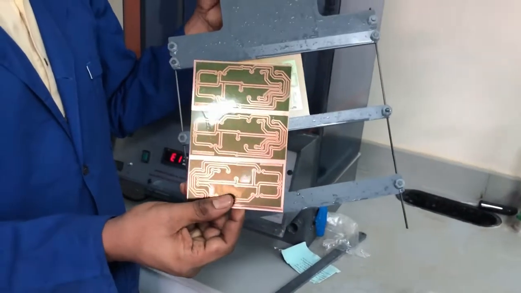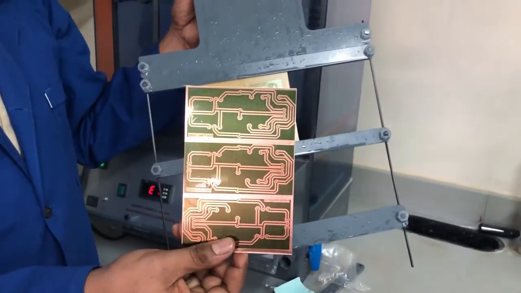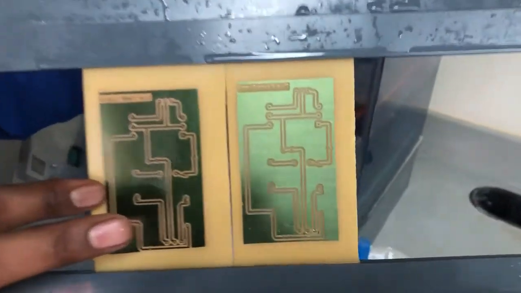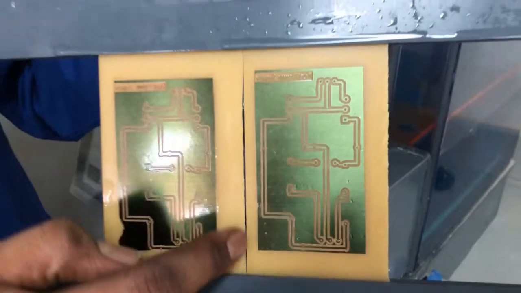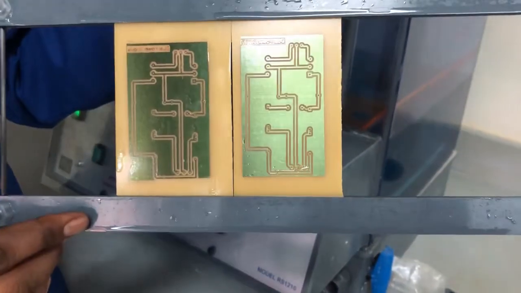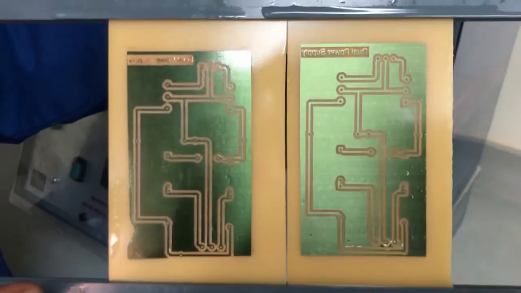This board is after the developing process, and this board is after the etching process. All the copper from this area has come out, so it is ready for the soldering process.